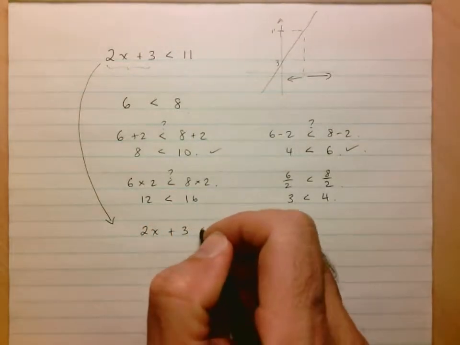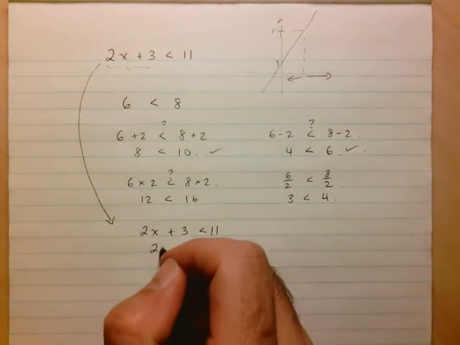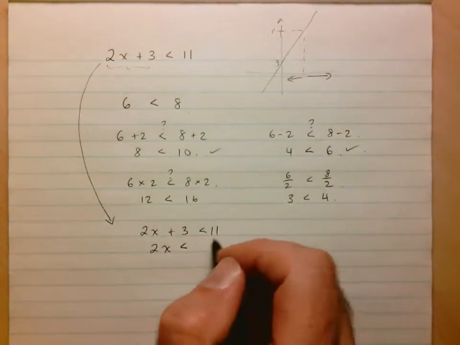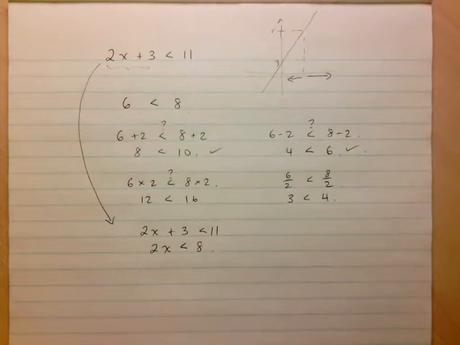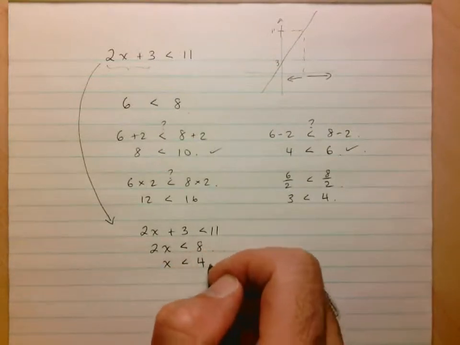2x plus 3 is less than 11. Let me subtract 3 from both sides. I don't change the inequality, so 2x is less than 11 minus 3, which is 8. Now let me divide both sides by 2. x is less than 4.